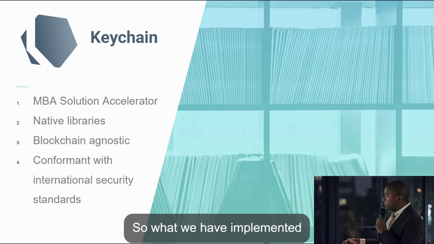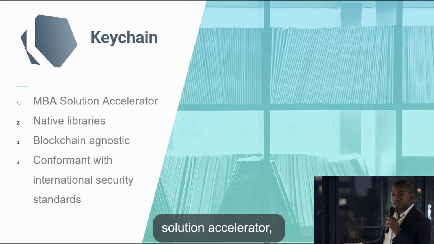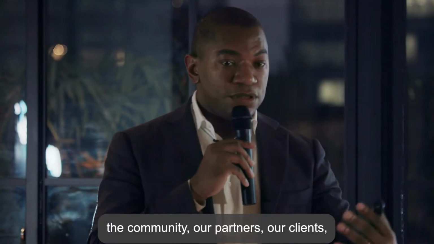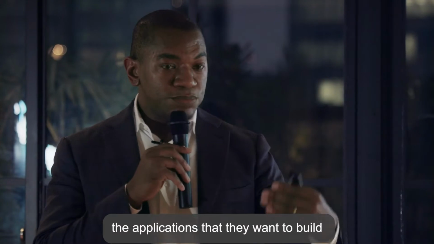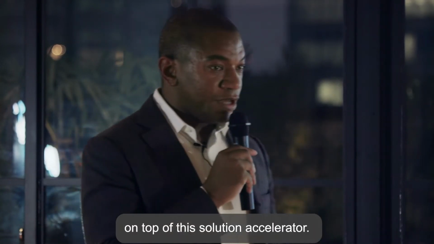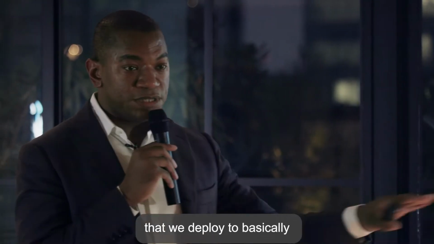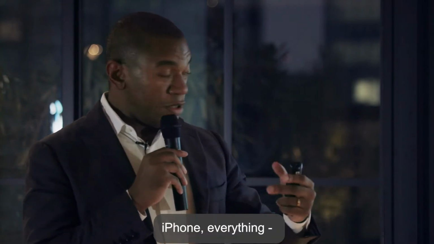So what we have implemented is a modern blockchain architecture solution accelerator, so that we give this to the community, our partners, our clients, and they can then build the applications that they want to build on top of this solution accelerator. It comes in the form of native libraries that we deploy to basically every major platform. You can think of Windows, Android, iPhone, everything.